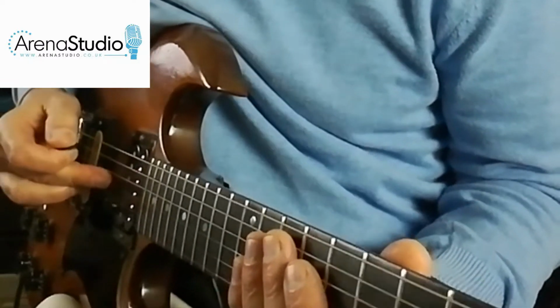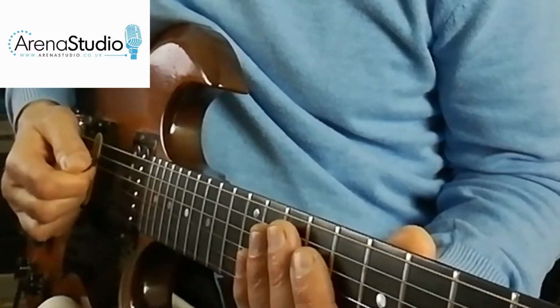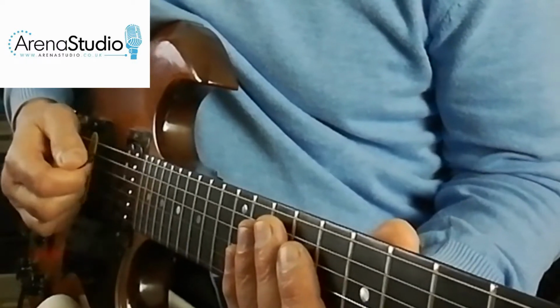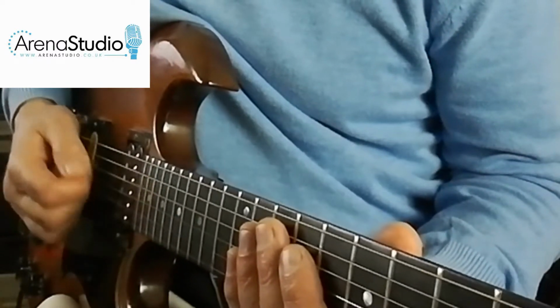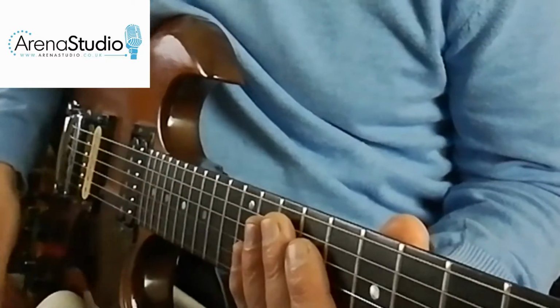Use that as a rest, like a rail for your pick to land on, so you can't go any further than that. So that's a great way to actually start to build a little bit of speed into your picking.